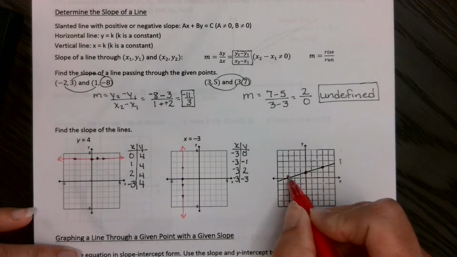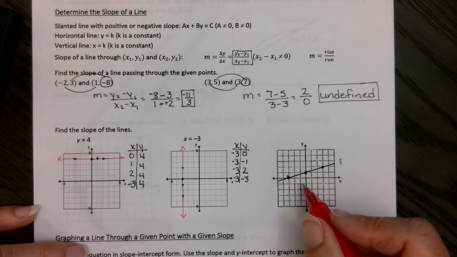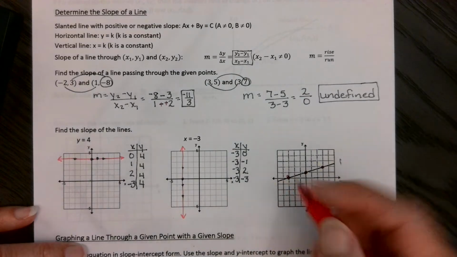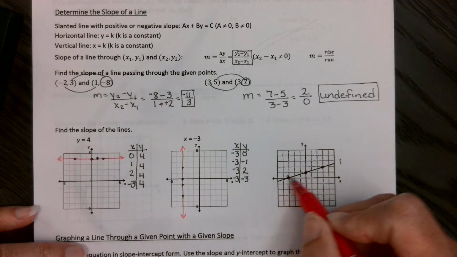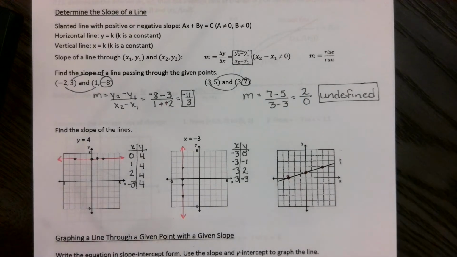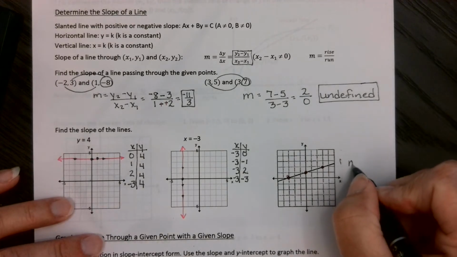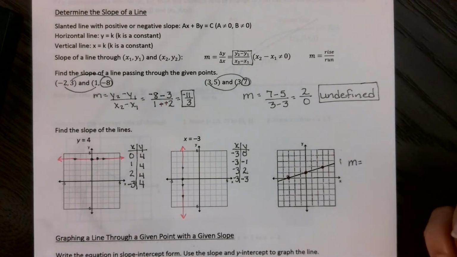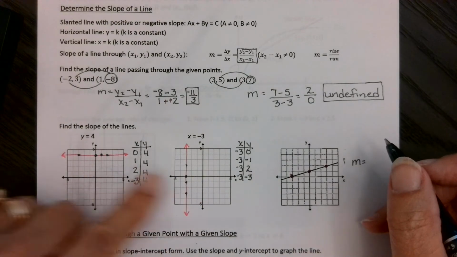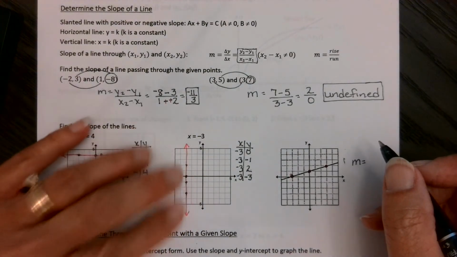Now, if they give you a line like this, I know it's positive because it goes uphill. Positive people bring you up. And by the way, slope is, oh, and I forgot to do the slope. I just showed you how to do these. I'll come back to this.